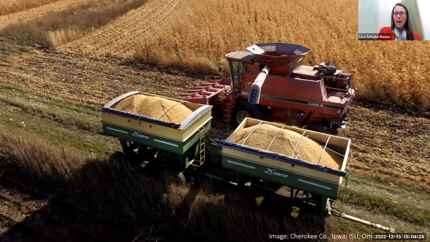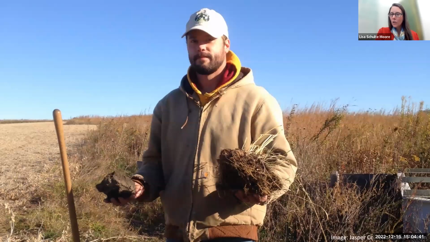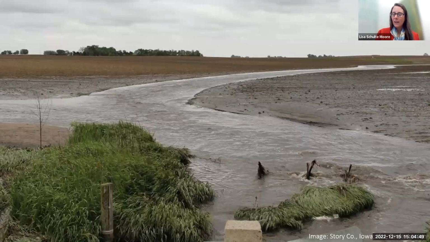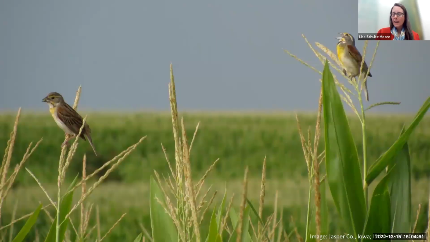However, it's not just crops that society is demanding from our agricultural landscapes, and that's where the Conservation Reserve Program and other conservation programs are really important in keeping farms profitable in terms of crop production, but also addressing other concerns, such as how do we conserve our soils in our agricultural landscapes? How do we also have clean water? And what about habitat for wildlife?